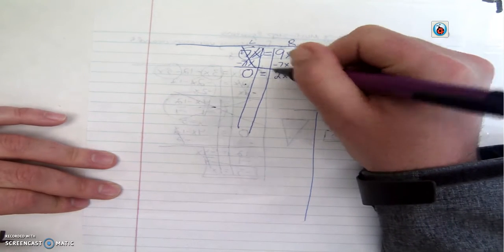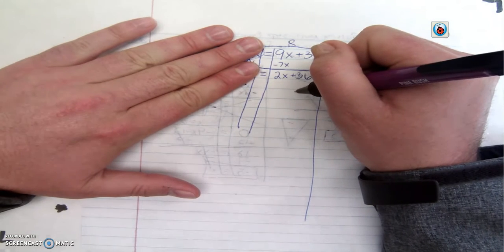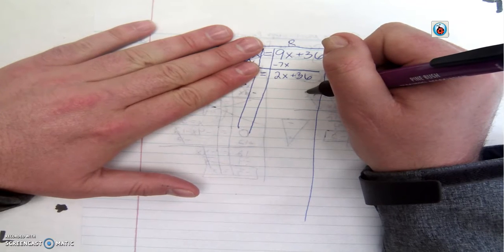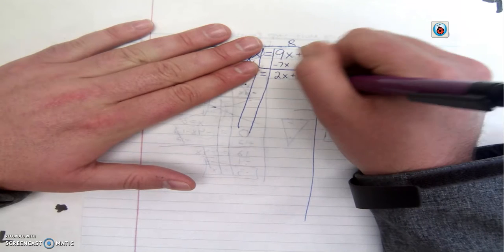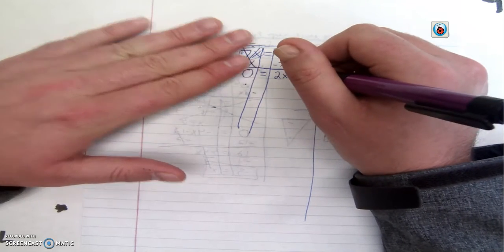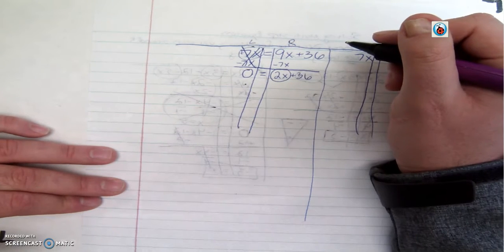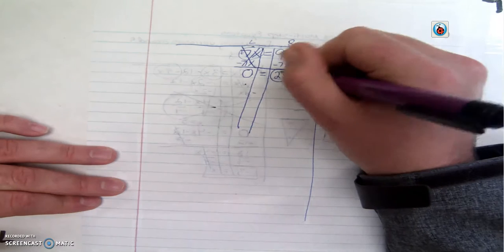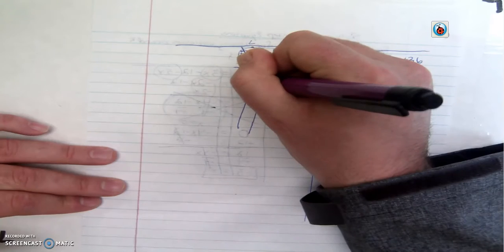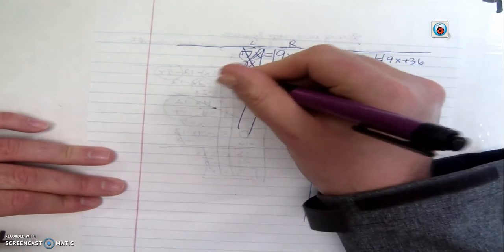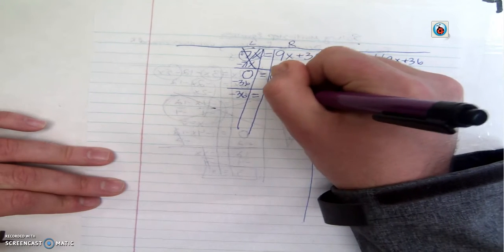Now, we don't get to just simply ignore this side and say, okay, I'm going to divide both of these numbers by 2 and get x equals 18. I cannot do that. Remember, you can only finish solving an equation with division if they're on opposite sides. Remember, our goal is to get x by itself. So the way I can do that is move everything away from the x. So I have a positive 36. I'm going to subtract 36. 0 minus 36 is a negative 36 equals 2x.